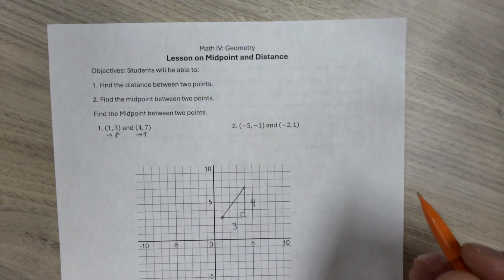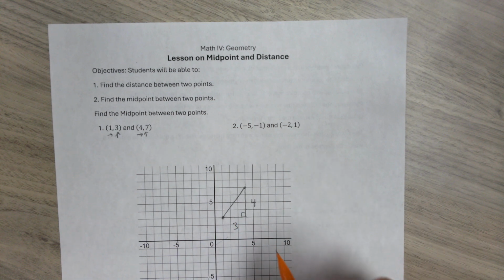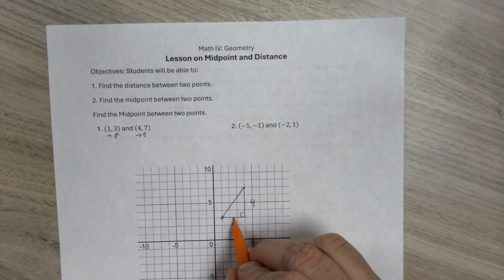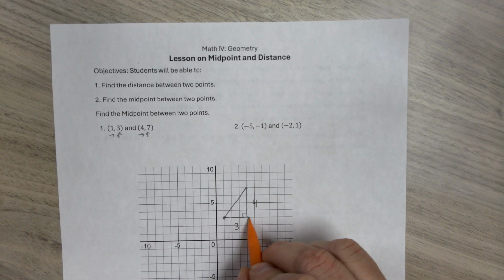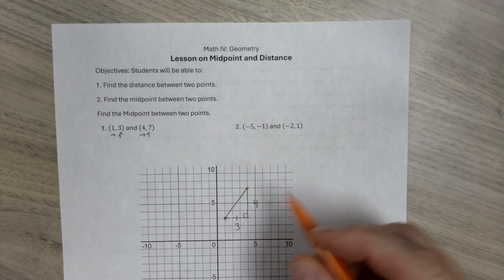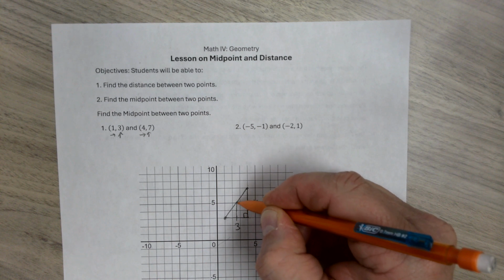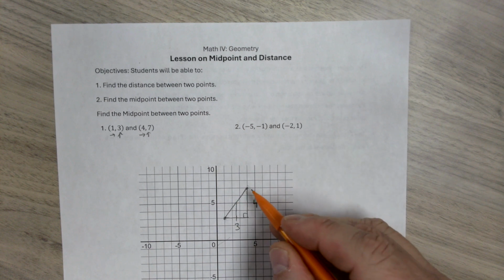Now to find the midpoint, there's 2 ways to do this. Well, there's more than 2 ways, but 2 ways I'm going to show you is go to each side and find the middle of each side. So if this is 3 units long, then 1.5 would be the midpoint of the side. And then go straight up till you hit the line.